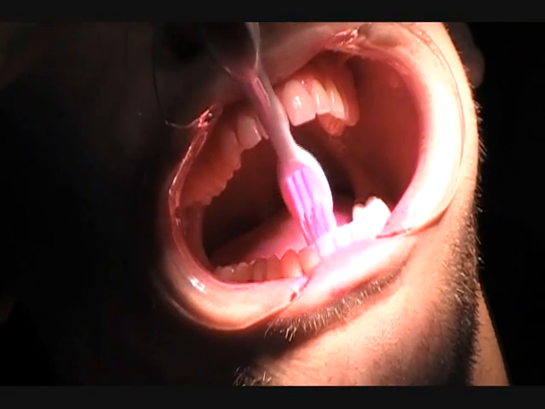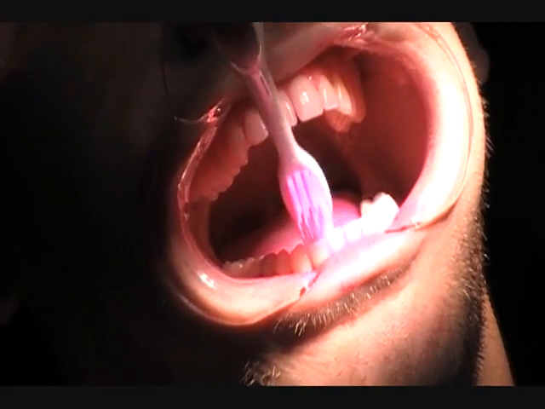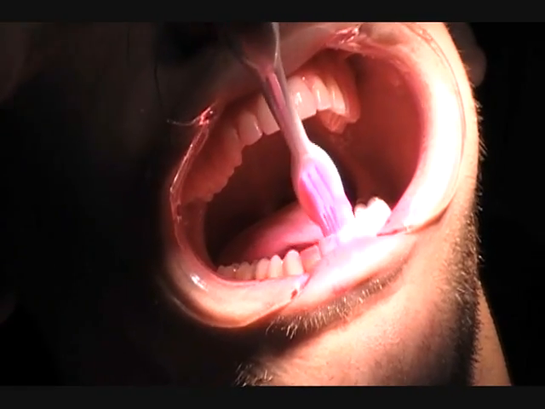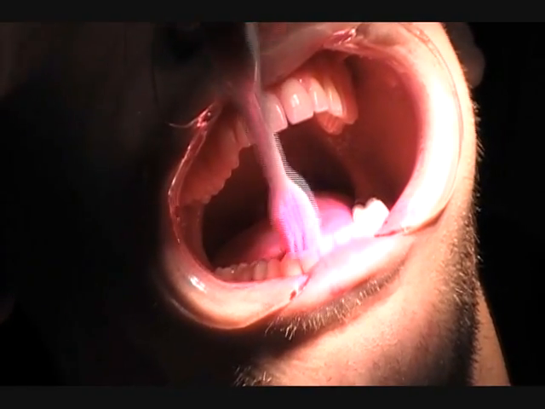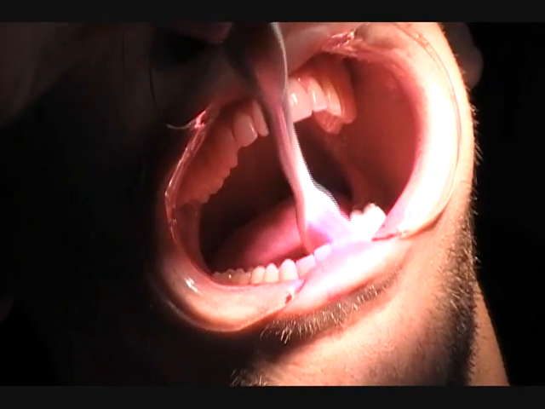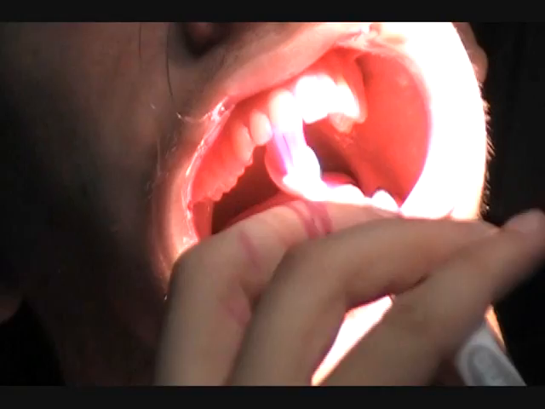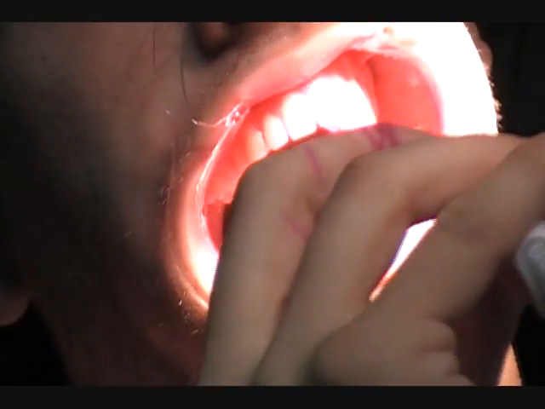Notice he's going down on the back side of his front teeth now. You can't just brush the front side. You can get tooth decay and gum disease on the back side of your teeth too. So he's going down on the back side of his lower teeth. He's getting ready to do the back side of his upper teeth. See, it's an inverse motion from what he had before.